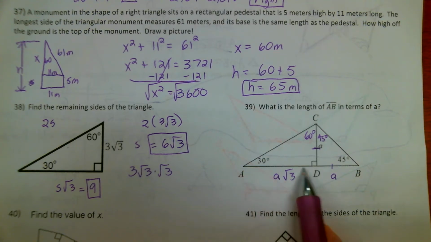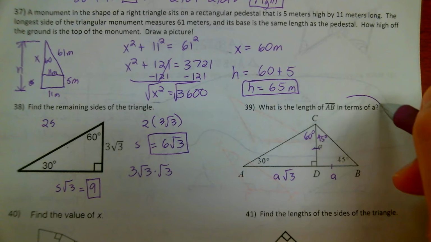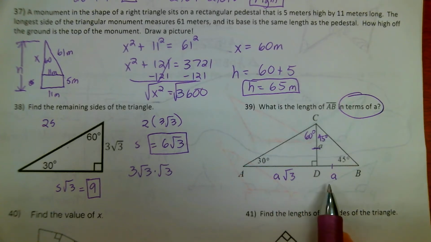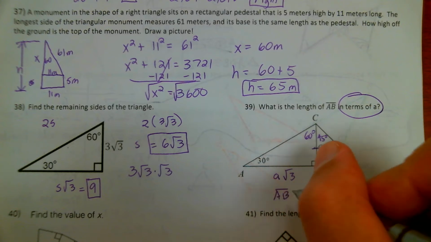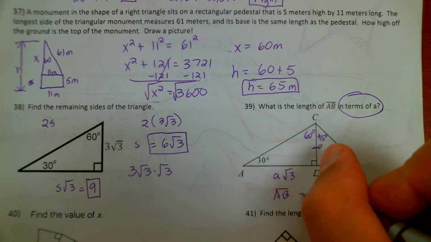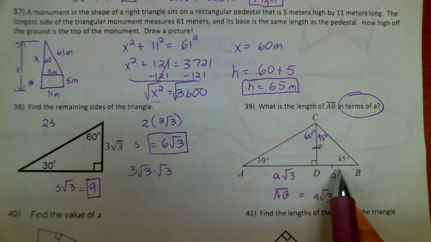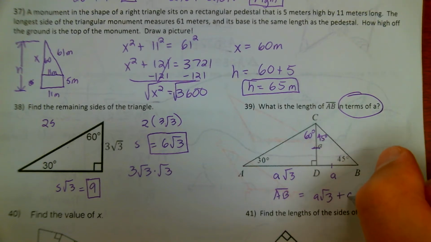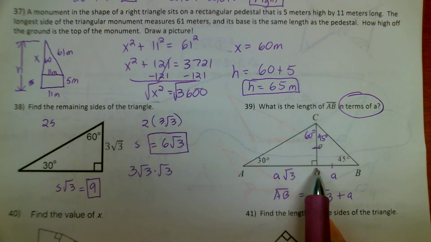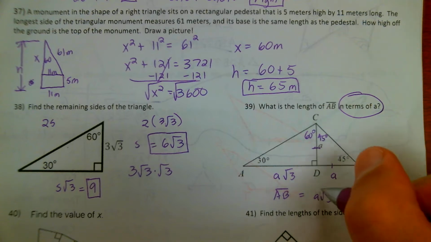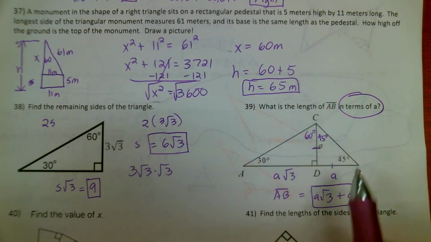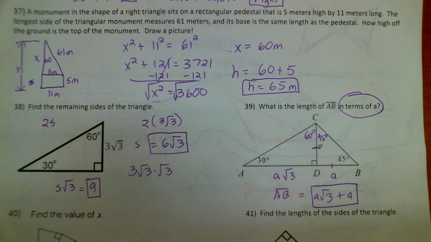Okay, so they're asking for the length of AB in terms of A. We don't have any numbers, so we're just going to use this generic variable A. So the length of AB is simply going to be that guy, A square root of 3, plus this guy, right? I'm just adding the two lengths together. I'm going to add AD plus DB, and I get this expression. So this is the length of AB in terms of A.